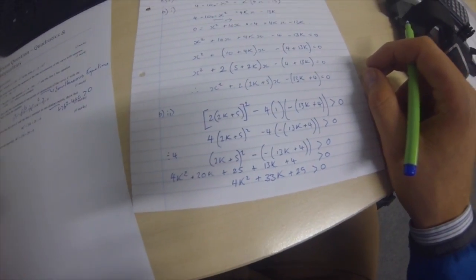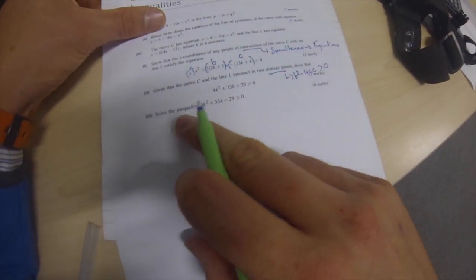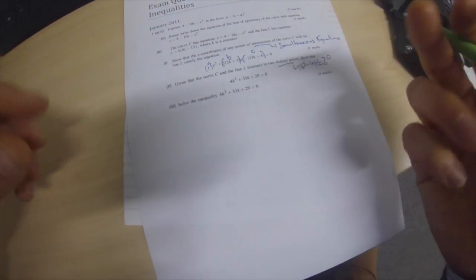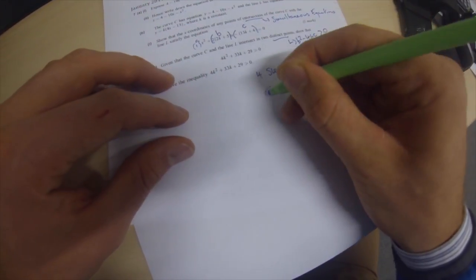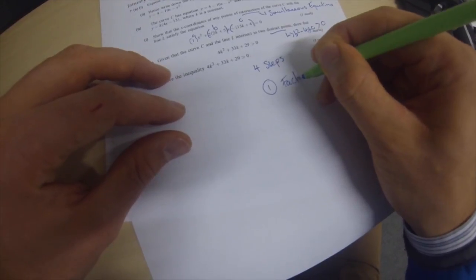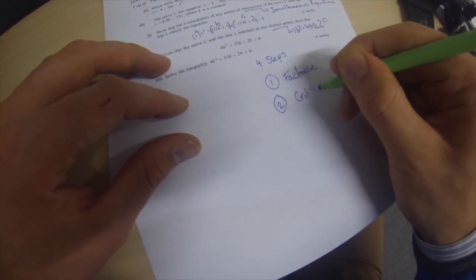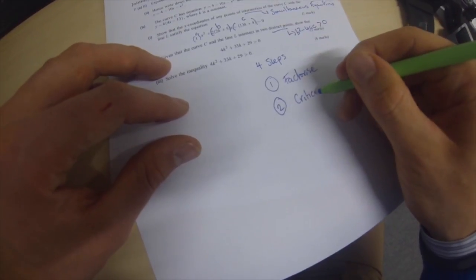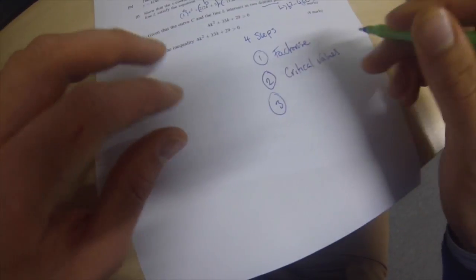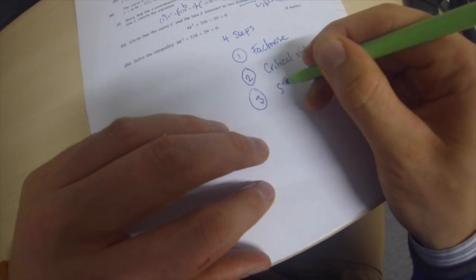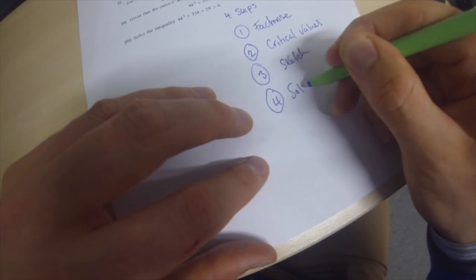Okay, last bit of this question then. So it says solve the inequality. Now when we're solving an inequality, we've got to remember our 4 steps. 1, we're going to need to factorise. 2, we're going to need to write our critical values. 3, we're going to need to draw our sketch. And then finally from our sketch we can solve.